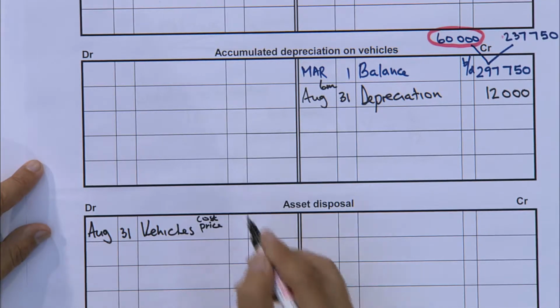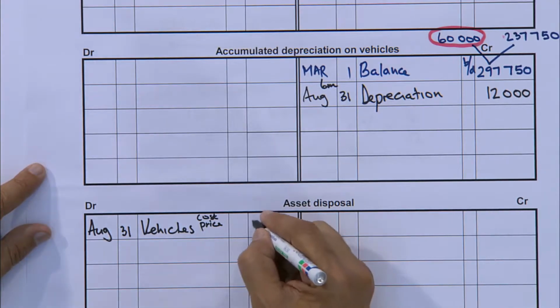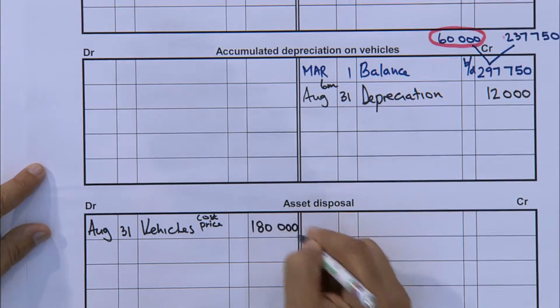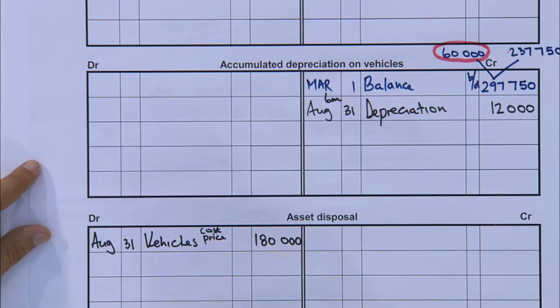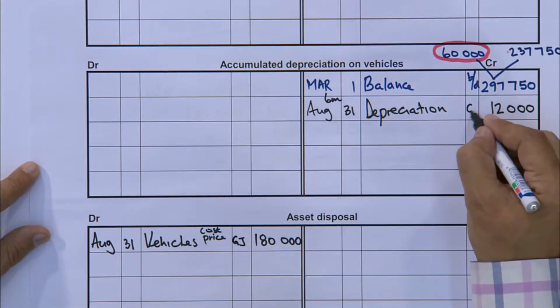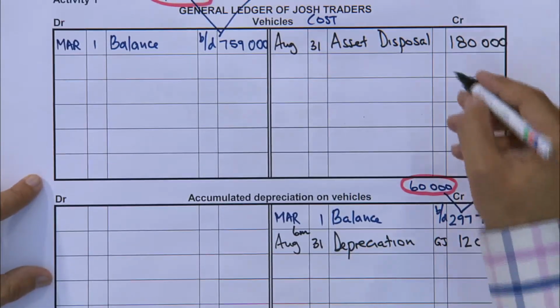In other words, that is how much the vehicle cost when we bought it new, and that was 180,000. In your folio, it will be general journal.